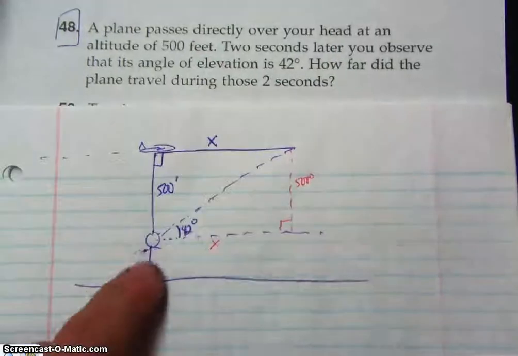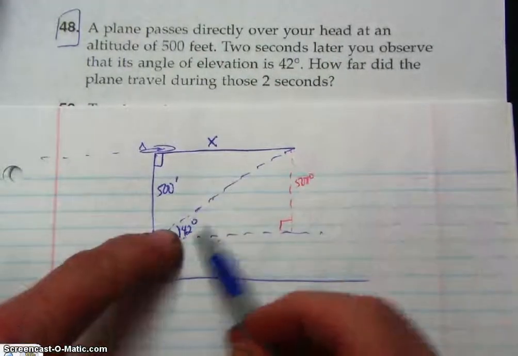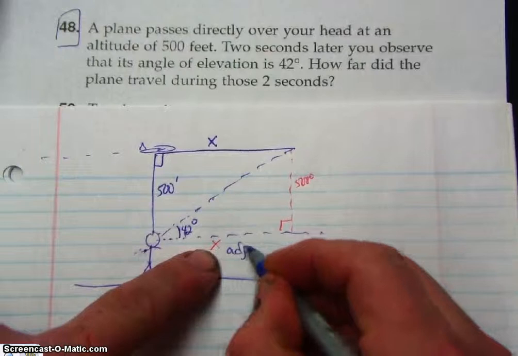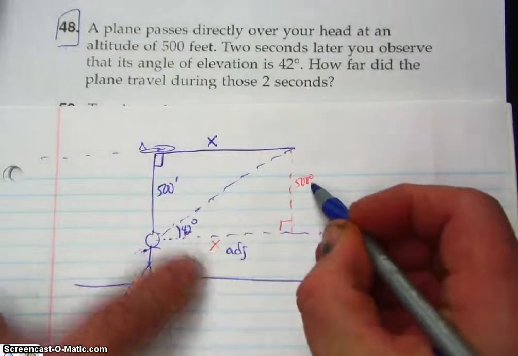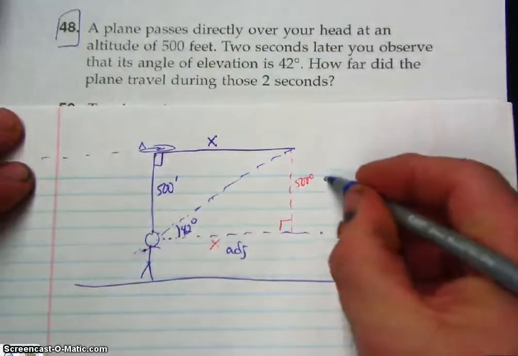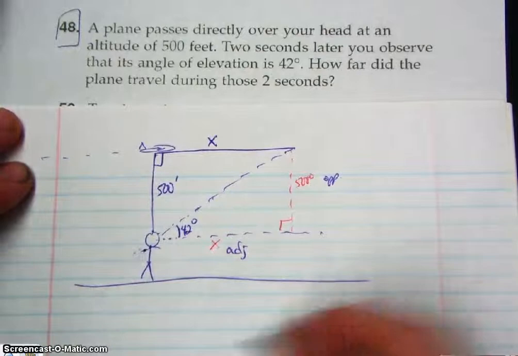So here I have my triangle and my angle. I'm given the adjacent, and I want to find the opposite, so I am working with tangent.